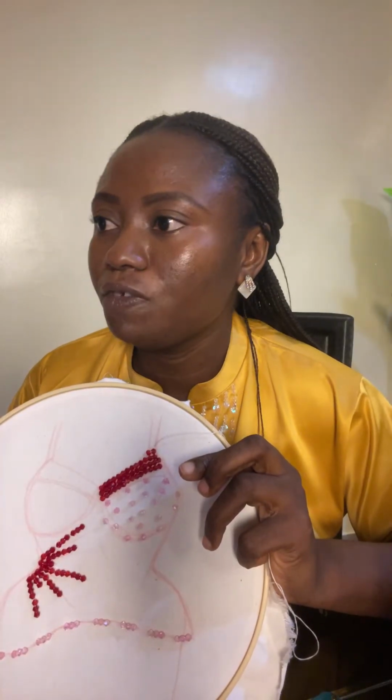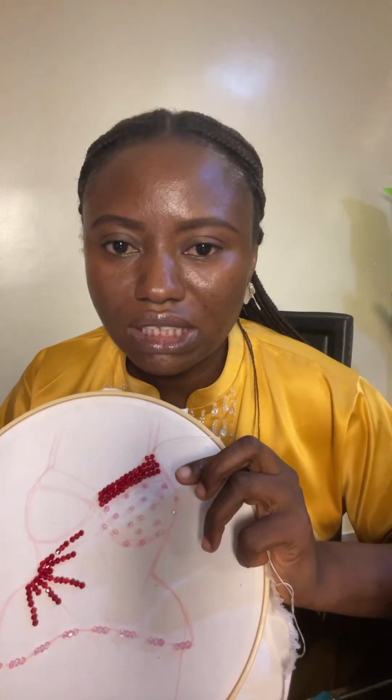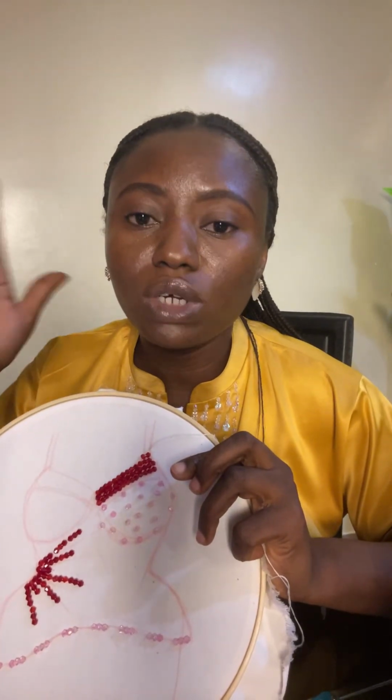So I have already noted that for this strap or the boning, two beads can cover. In your own case, it may be three or four. Once the strap is the same width and thickness, all you need to do is, if you start with two, continue with two. If you start with three, continue with three. That is how you get these things done. So I started with two, and I'm going to pick another two.